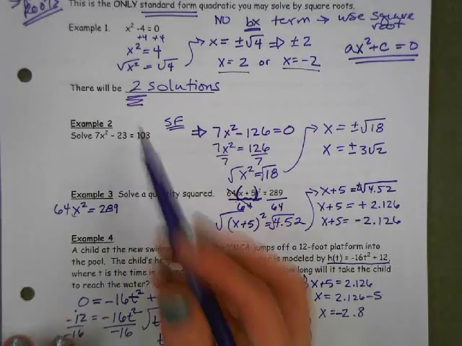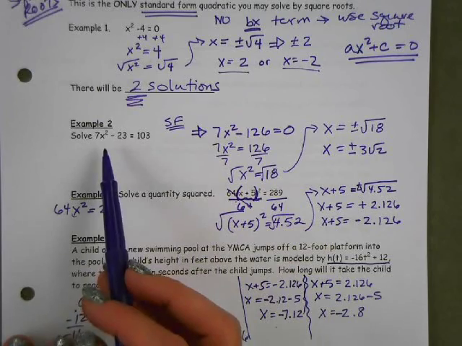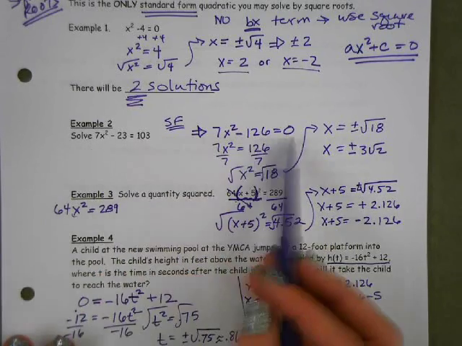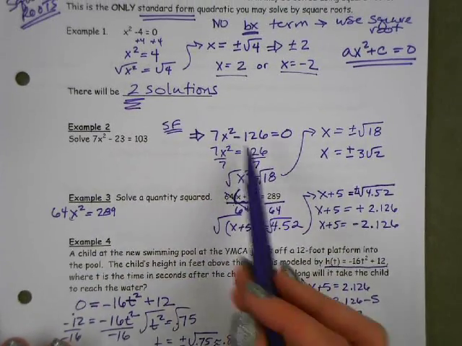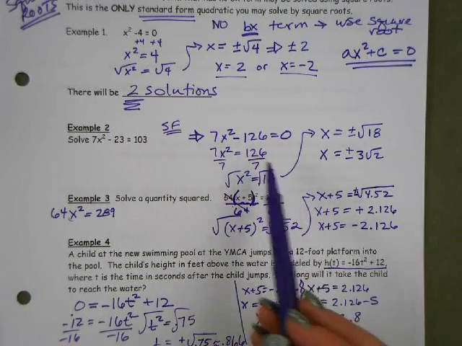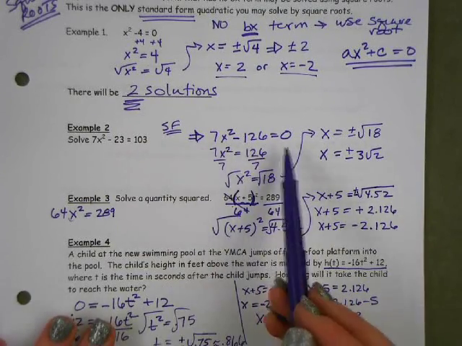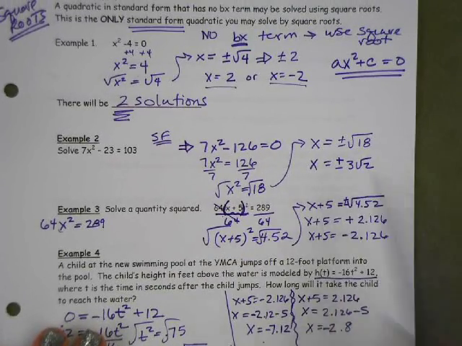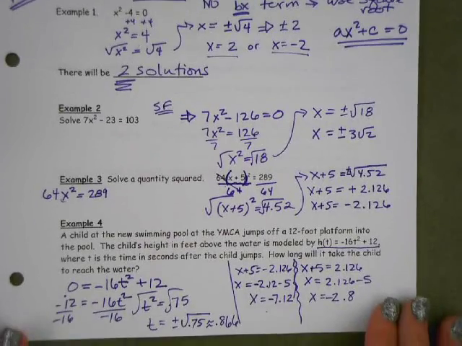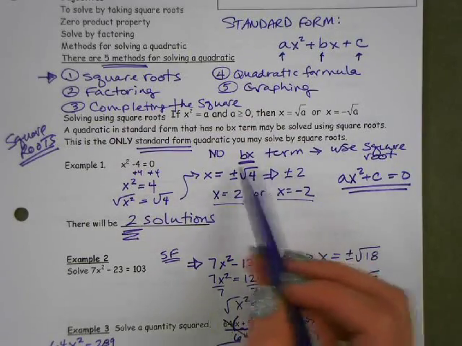Okay? So then we had a couple more examples, which had the same situation here. We put it in standard form, and then we solve for x. Solving for x like you normally would, take the constant to the other side, divide by the coefficient, and then take the square root and get your 2 answers. Okay? So that was last class. Okay? So again, there was no bx term.